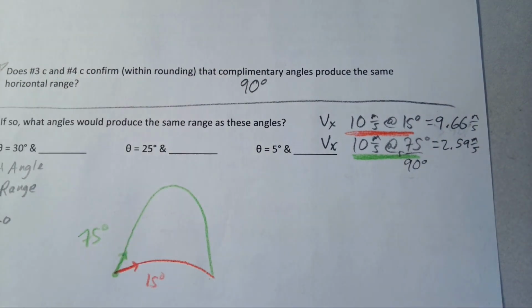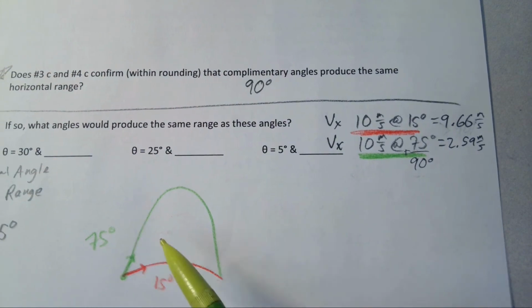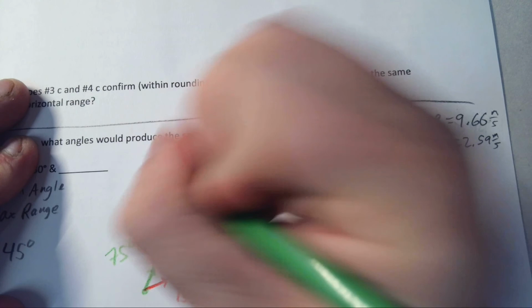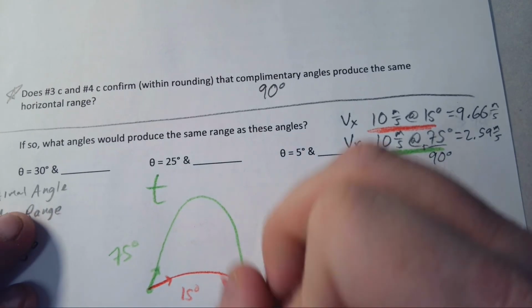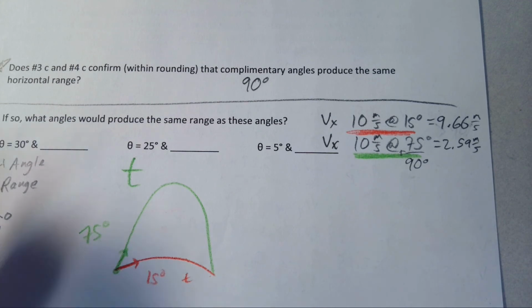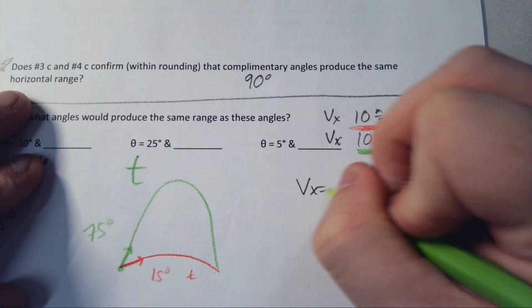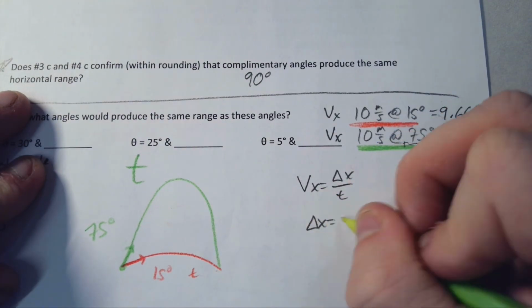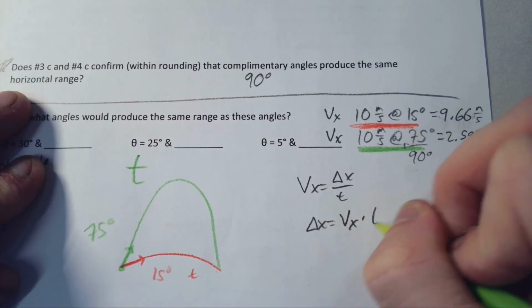The reason why we're only looking at the x direction is that the time is based on what's happening in the y. And hopefully we can see here that the time for 75 is going to be very, very big compared to the time for the red. However, how is it made up here? If we have our equation, Vx equals delta x over t, where delta x equals Vx times t.